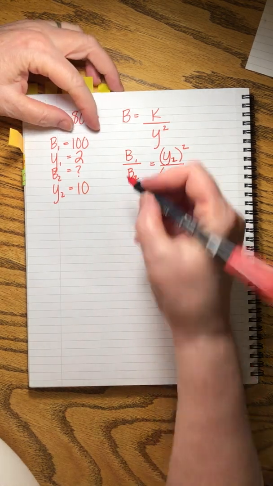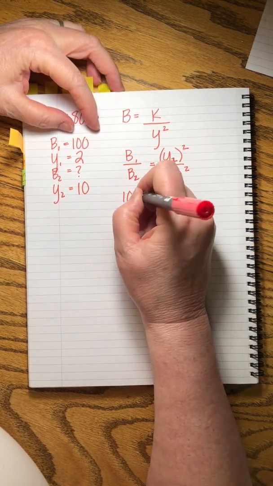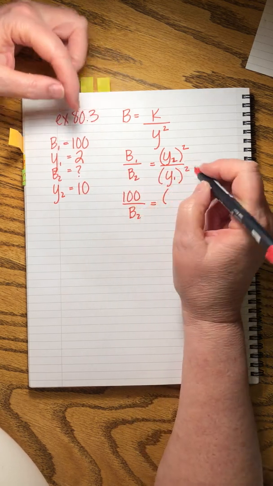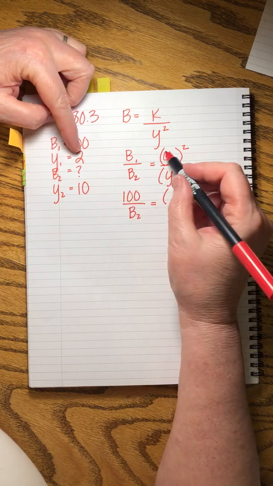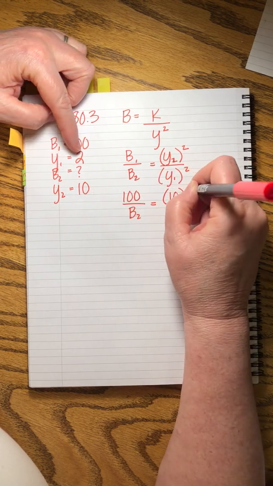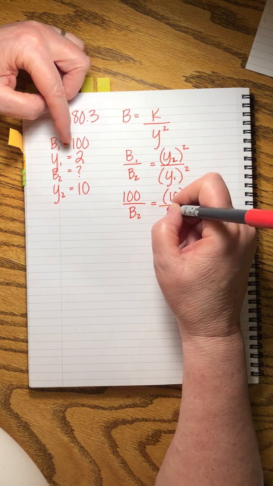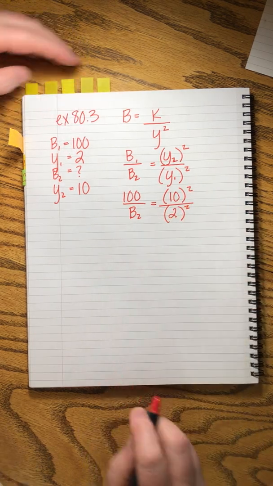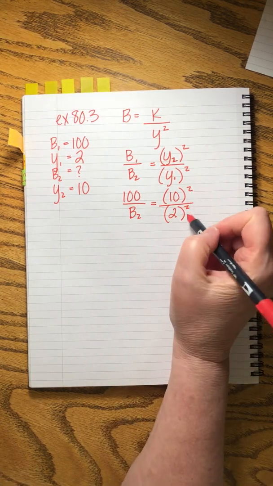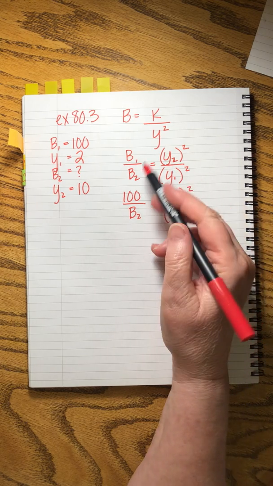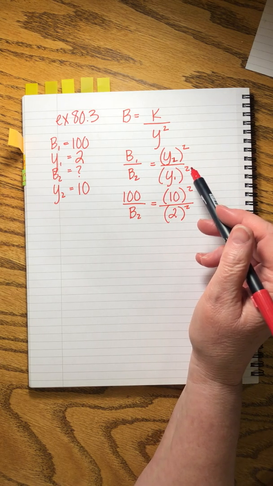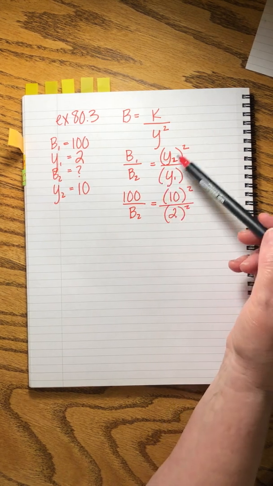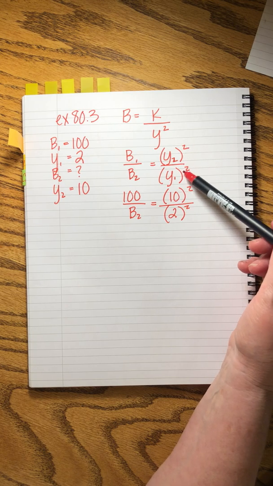All right, 100 over, we don't know, equals Y2 goes on top, so that's 10 squared. Oh, I like that. That looks easy. Over Y1 is 2, and that also has to be squared. Okay, so the squaring just comes in our calculation. It doesn't change anything more complicated than that. We use the formula exactly the same, we just remember we're going to have to square it.